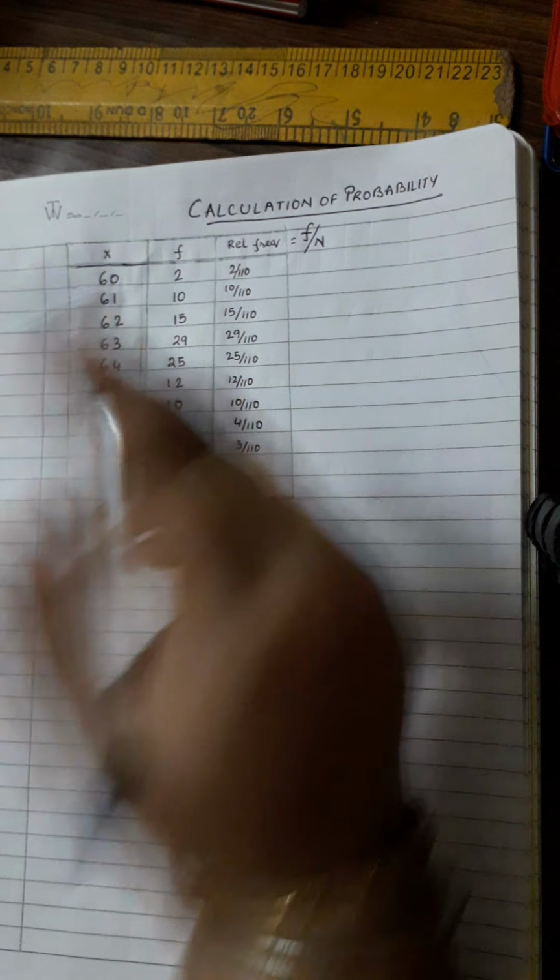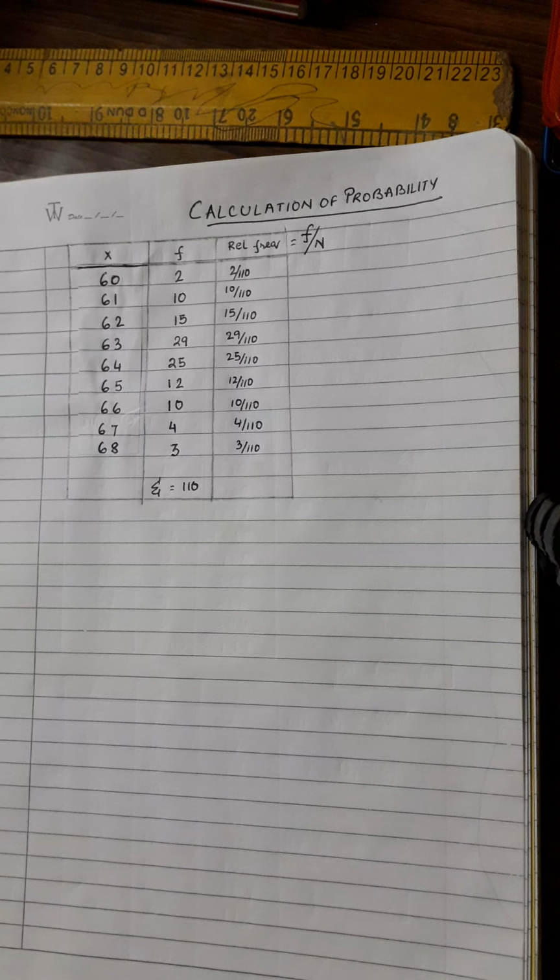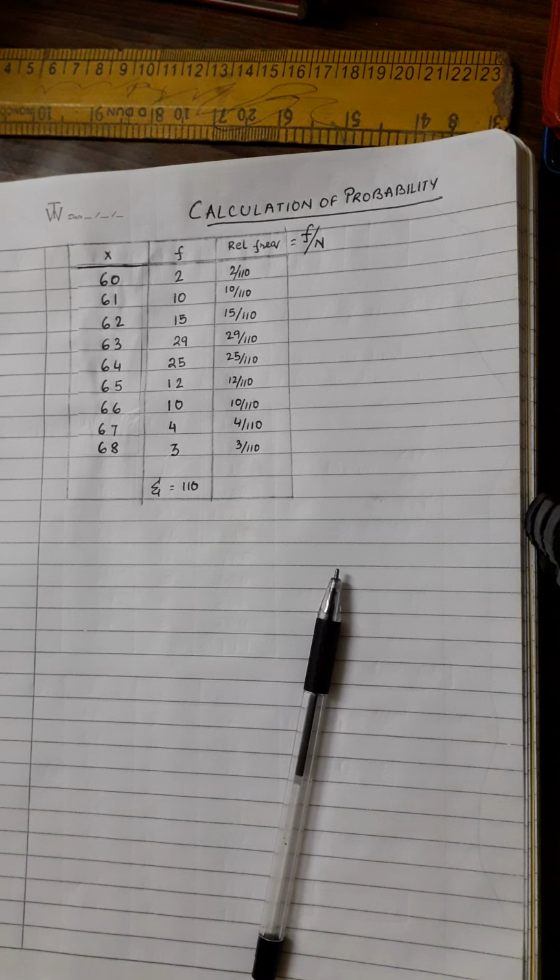Each of these relative frequencies is actually the probability that the value x is going to take. So what is the probability that x can have a value of 60? It is 2 by 110.